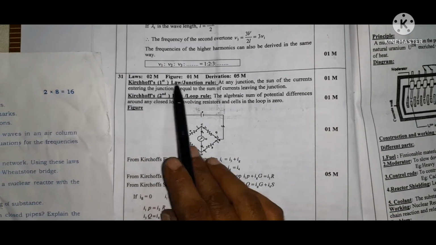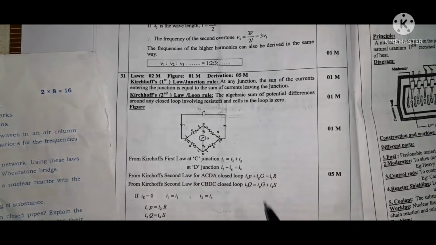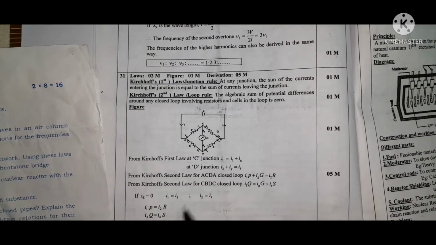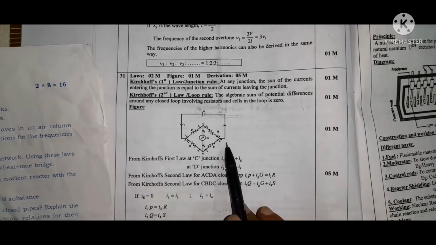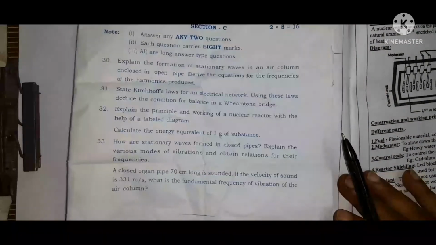Kirchhoff's first law and second law. Diagram, circuit diagram, 1 mark. Derivation 5 marks. This you have to remember. Depending on the book, sometimes you can use R1, R2, R3, R4, or P, Q, R, S, whatever it may be, you can use. Next, question number 32.